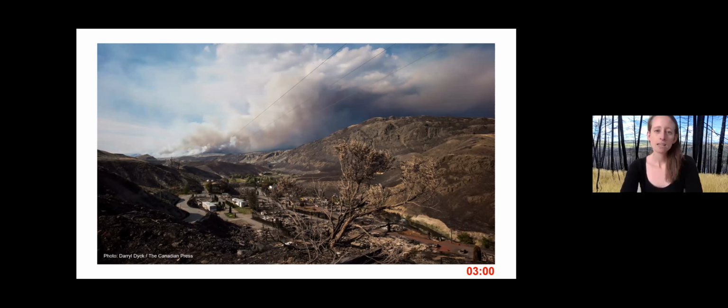Then you get a call from your neighbor just down the highway. A grass fire has started. It's moving fast towards your community. There are reports of homes already lost. Within 24 hours, your whole territory is on fire.